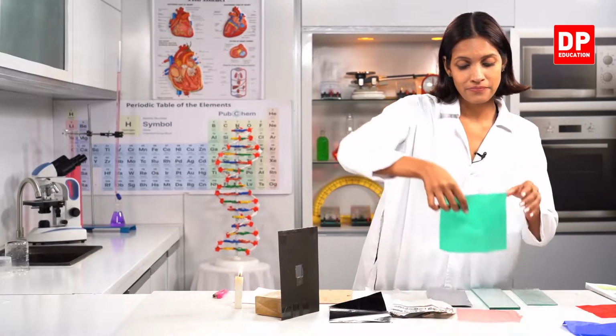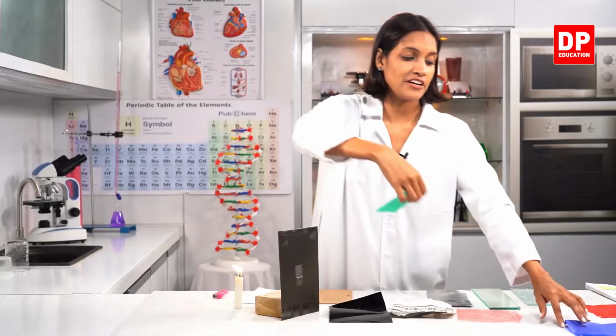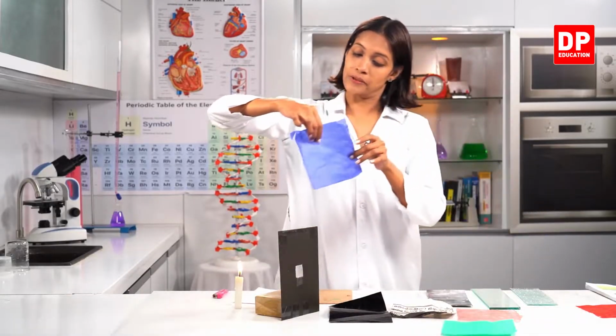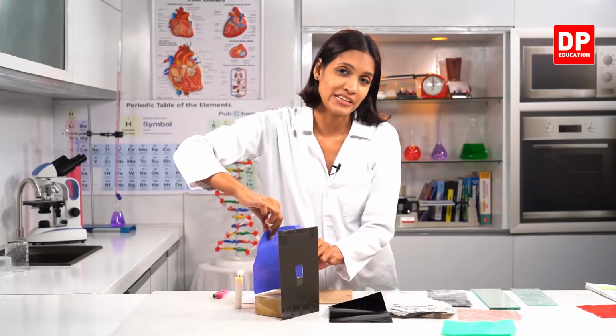Then again, we will use this tissue paper. You can see the light, but not the flame. If I use this other colored tissue paper, you will see the same. You can see the light, but the flame is not very clear.